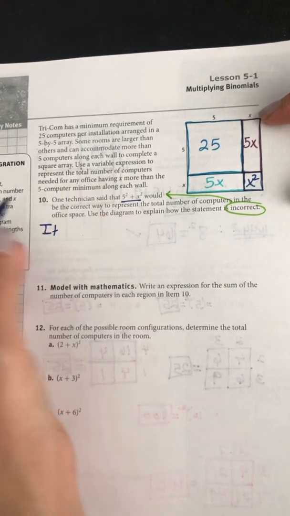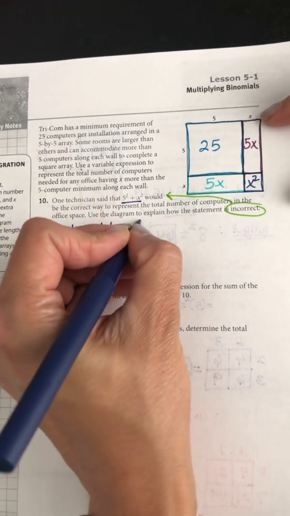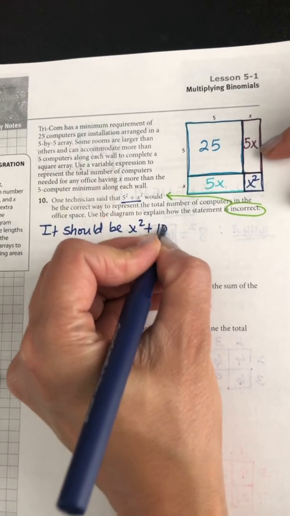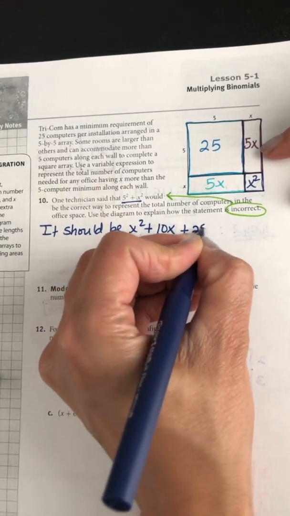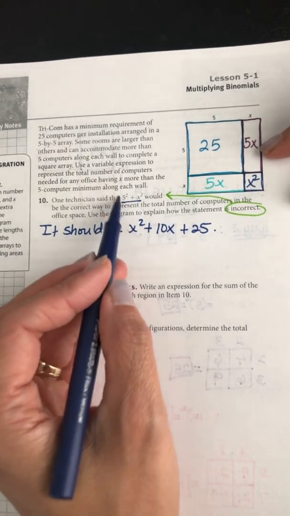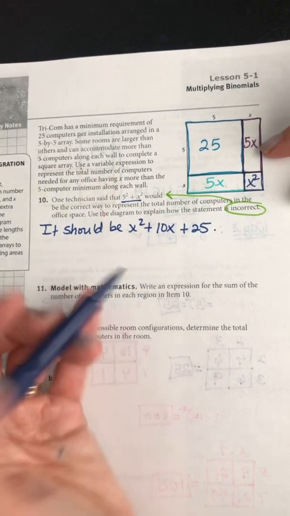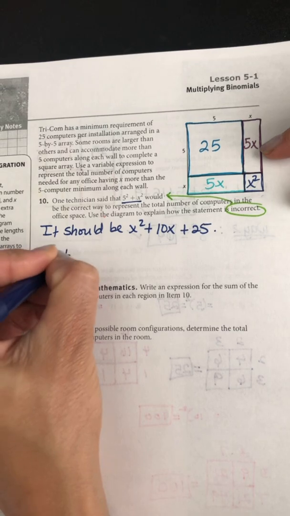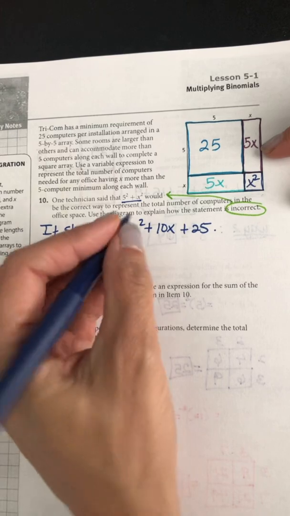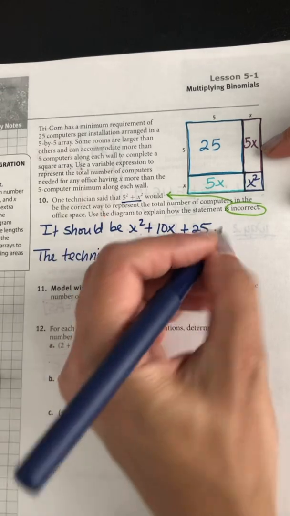So it should be x squared plus 5x plus 5x. Those are like terms, so we can add them together. They make 10x plus 25. So what's the difference between this and the technician's incorrect answer? Well, the only thing I see that's different is it's missing a 10x. So the technician, because we have to explain how is it wrong, the technician is missing the 10x.